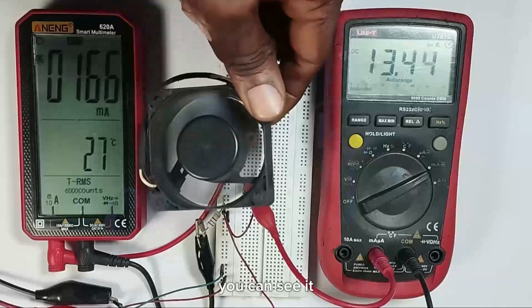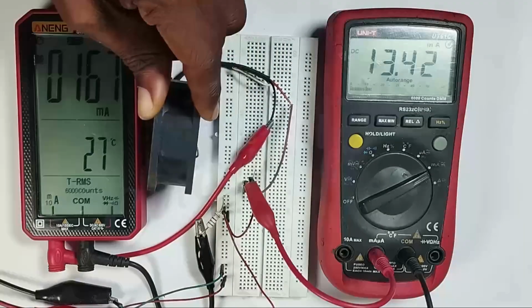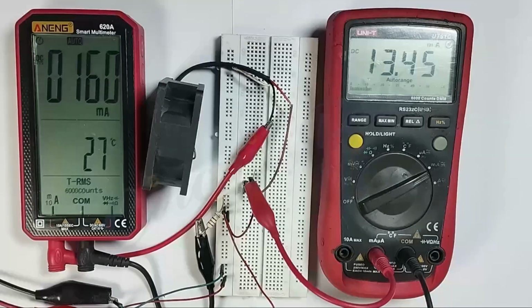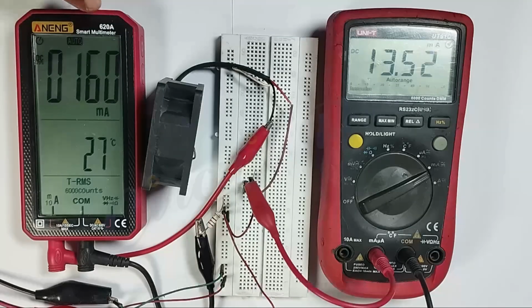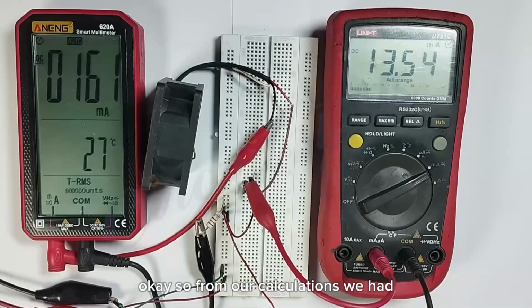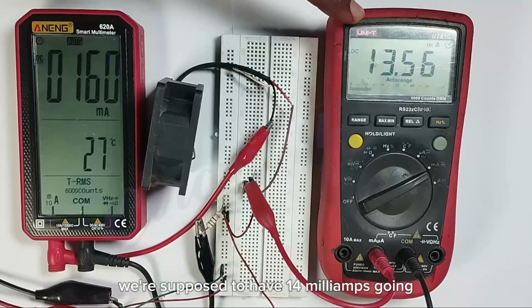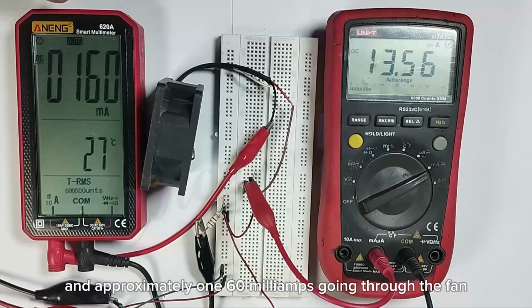You can see it. 160 milliamps going through the fan. And we have 13.5 milliamps going through the base. Okay, so from our calculations we're supposed to have 14 milliamps going through the base and approximately 160 milliamps going through the fan.